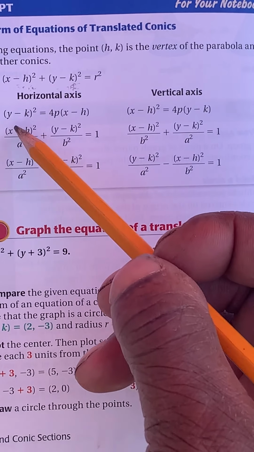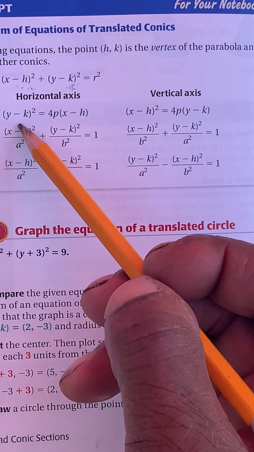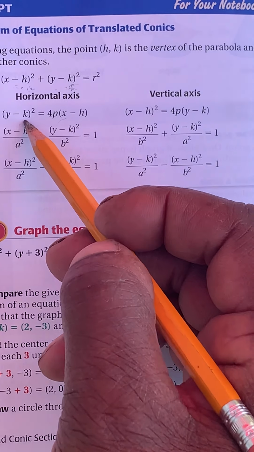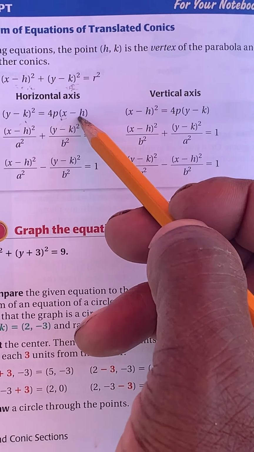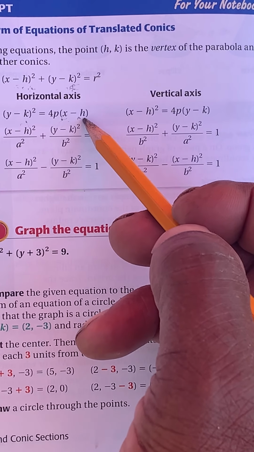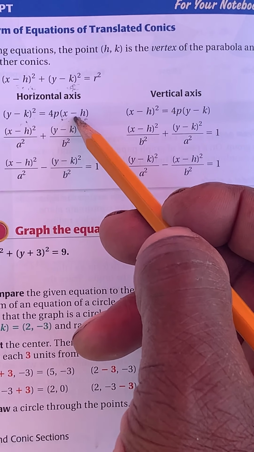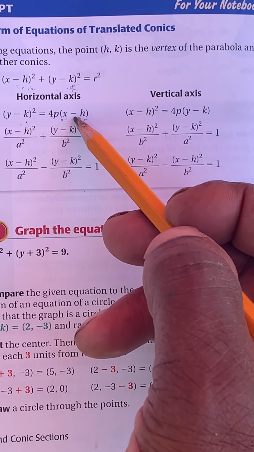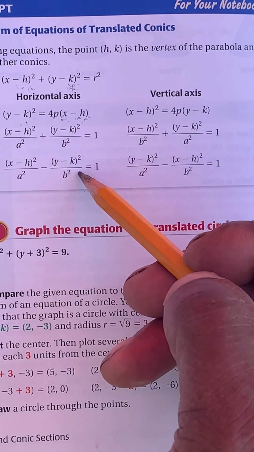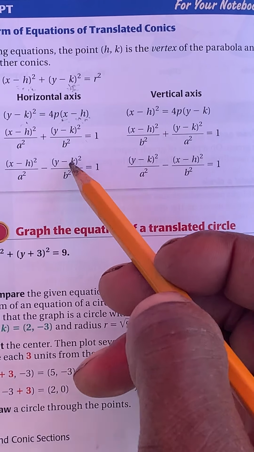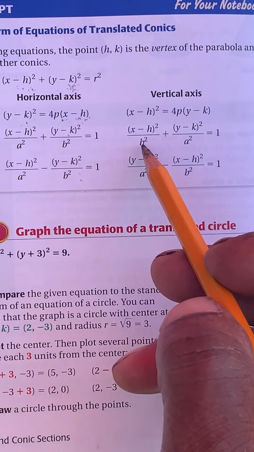Same is true with parabolas. A slight difference, though, is that you have y minus k squared equals 4p times x minus h. So again, it's the h and the k that are shifting. In this case, it's the vertex that gets changed. Here it's the center, here's the vertex, and in the other two, it's also the center that's being moved with this h and k, h and k, h and k.